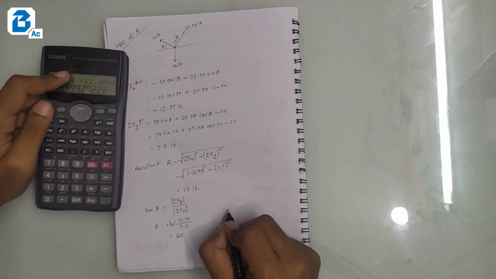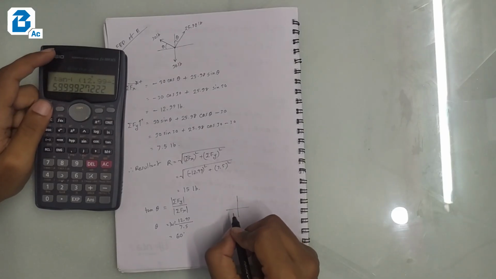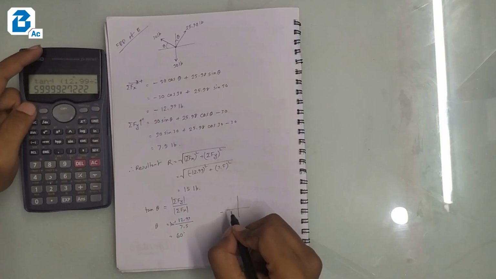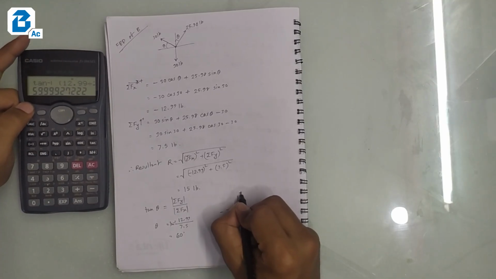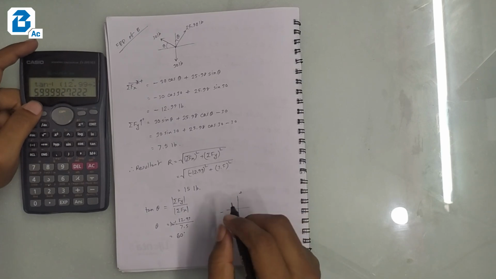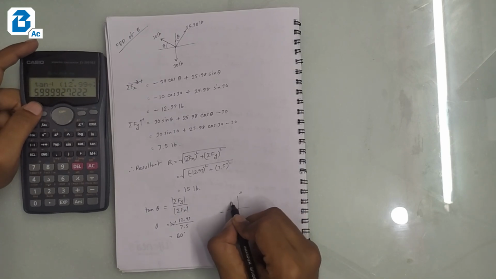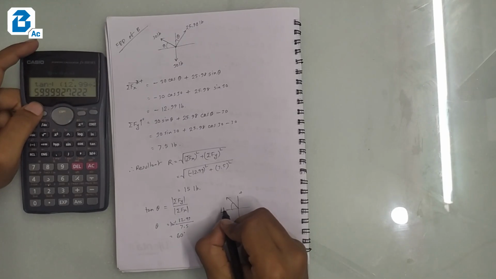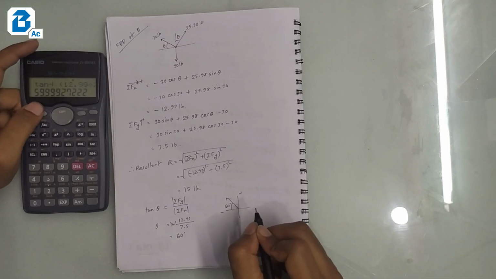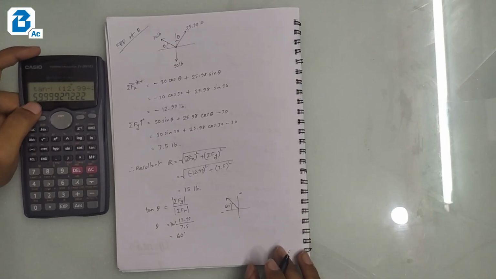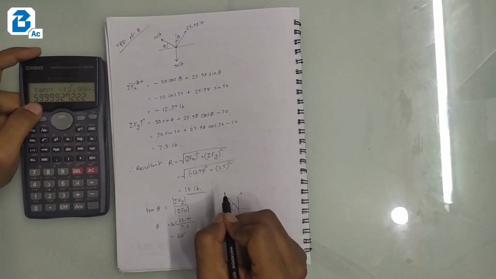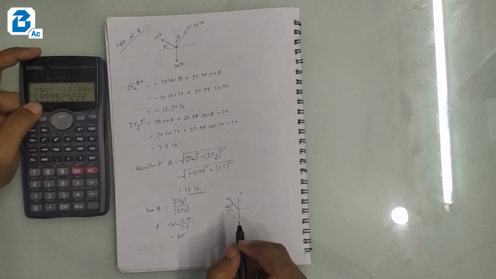So we can show the resultant as here the value of f of x was negative and the value of f of y was positive. So the resultant would be in this quadrant and the angle between the horizontal axis and the resultant would be 60 degree. So we can say that the resultant was 15 pound and the direction was upward on the slope.